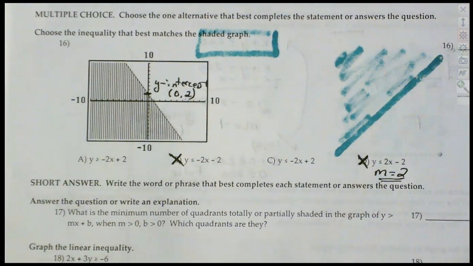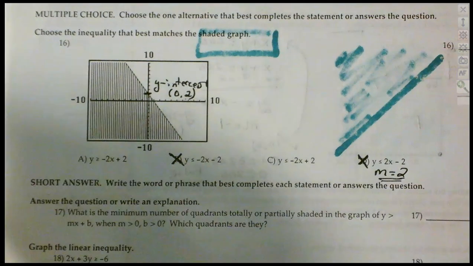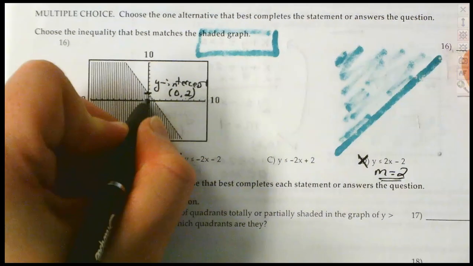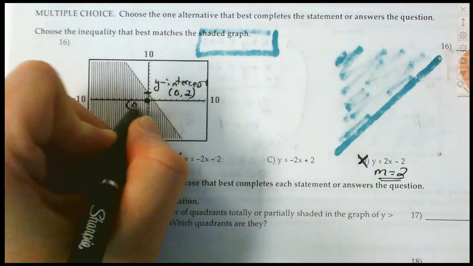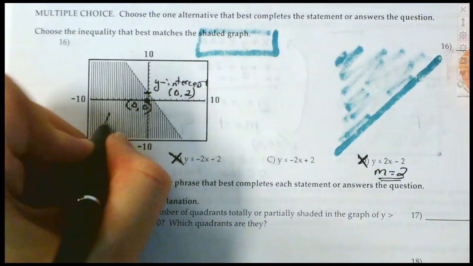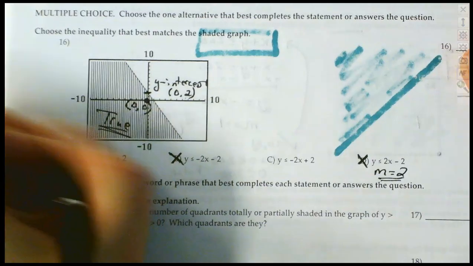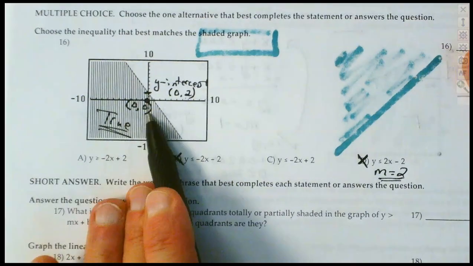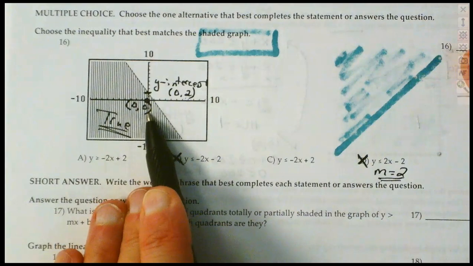So now I look at my 2 remaining choices. And we've got it down now to either A or C. So when I look at this, let's find 0, 0. Okay, 0, 0 is right here. And this half is shaded. So 0, 0 should be true because it's on the shaded half.